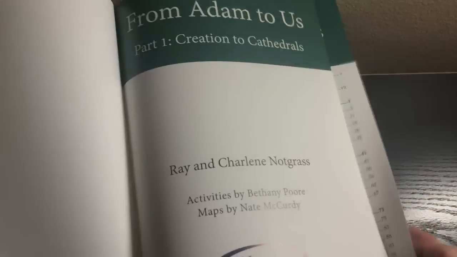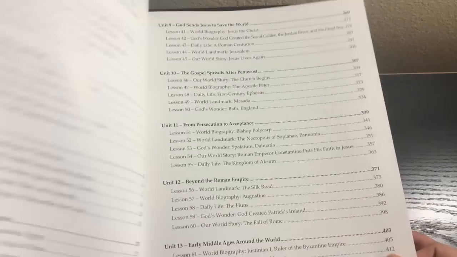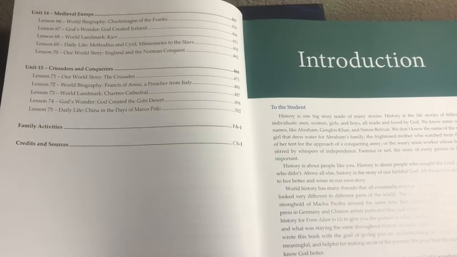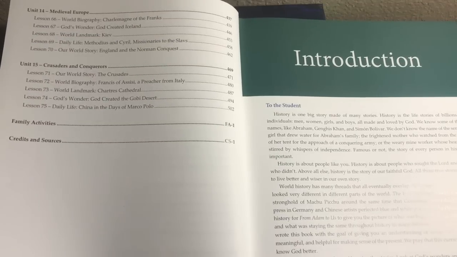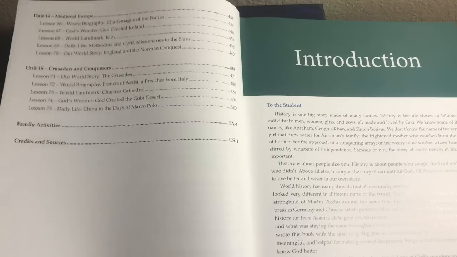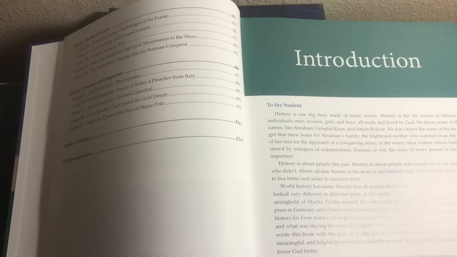So, in the book, it's very simple. It's broken down into units. There's 75 lessons in this part 1. So how we are going to do this is we are going to do 2 lessons a week. And about every other week it works out to be, there will be a family activity.